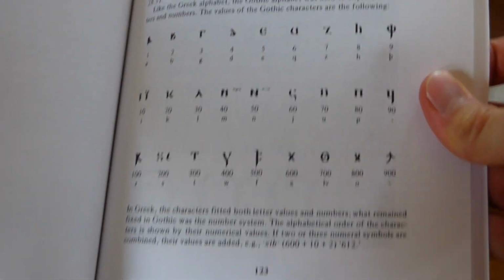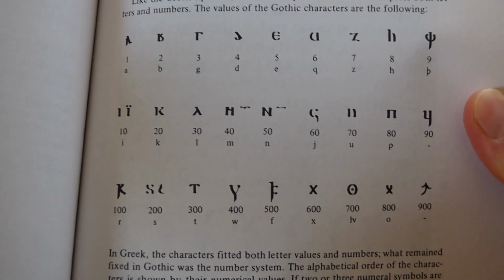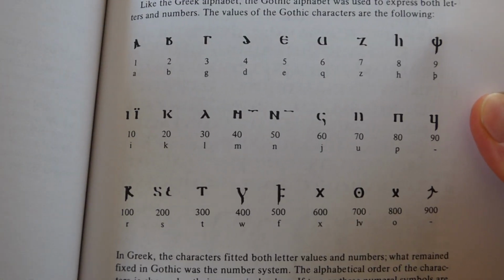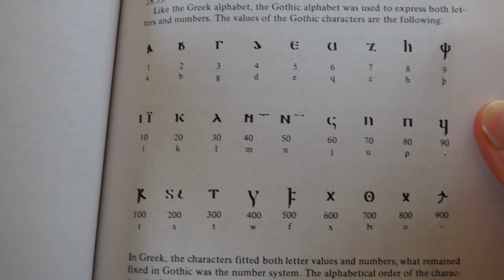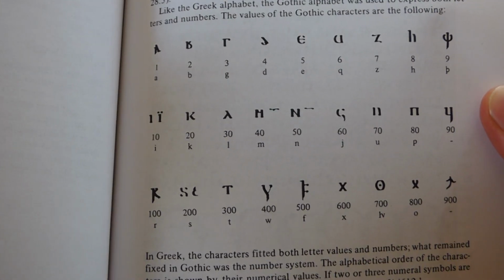Go ahead and move this in a little bit closer so you can see. You can see it's actually quite similar to the Greek writing system, and the letters actually have numerical values as well, think like Roman numerals. Just going on from there, and here is the final chapter.